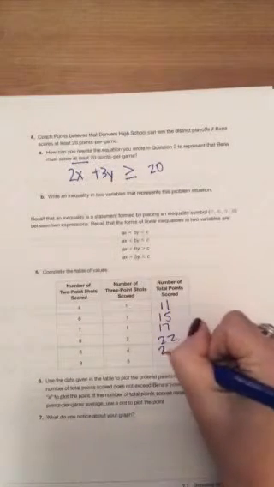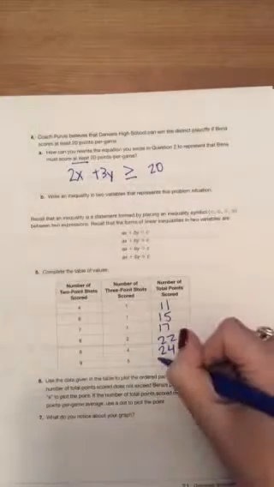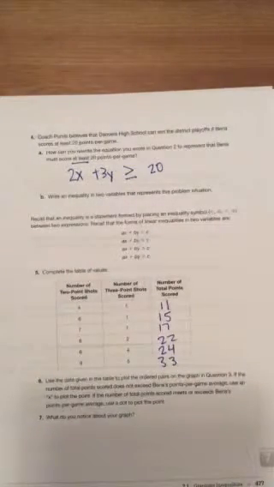Keep going. 6 2-pointers and 4 3-pointers would give her 24 points, so she's making the goal there. 9 2-pointers and 5 3-pointers would give her 33 points, so she's well above there. Okay, so I just fill that in, just multiplying the number of 2-pointers times 2, 3-pointers times 3.